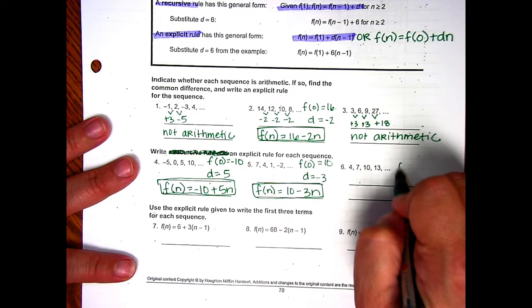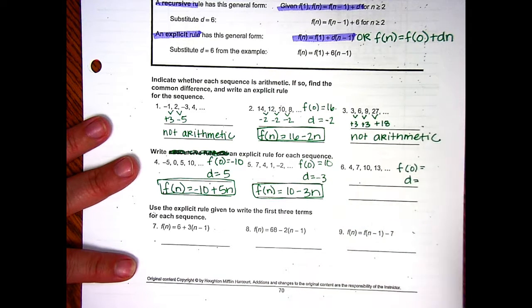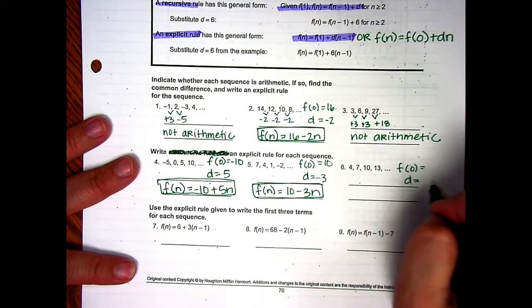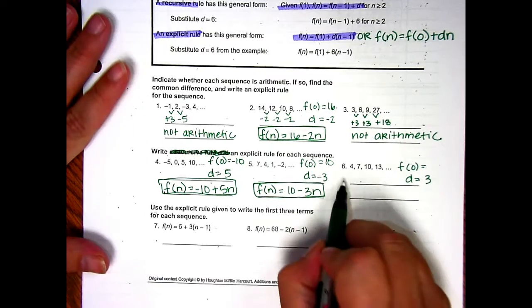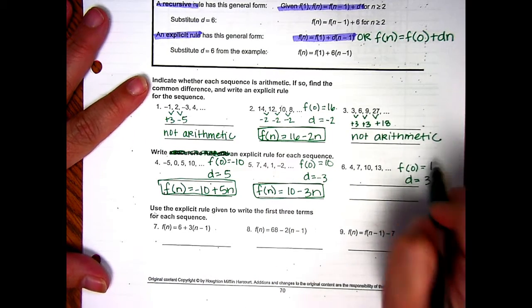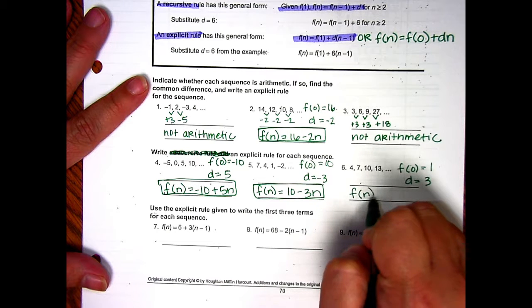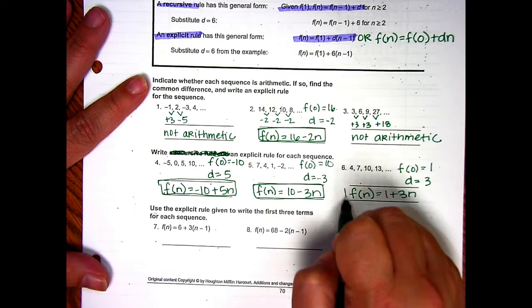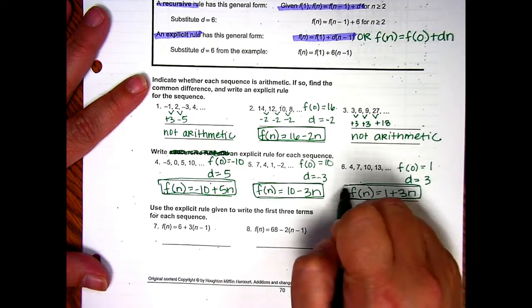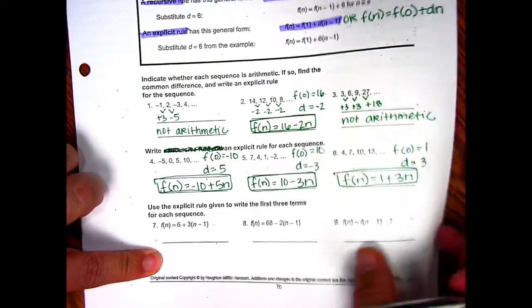For number 6, the common difference is 3, which makes f of 0 1. So f of n equals 1 plus 3n. Okay, and we're not going to use explicit for examples 7 through 9.